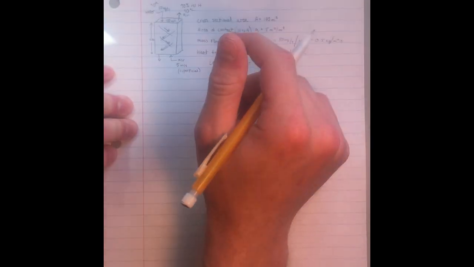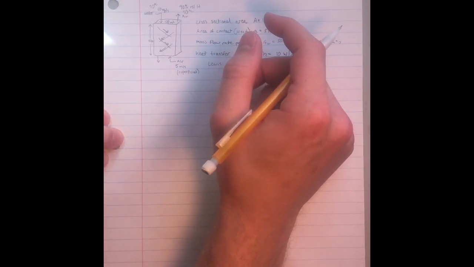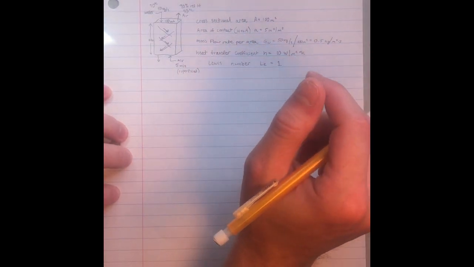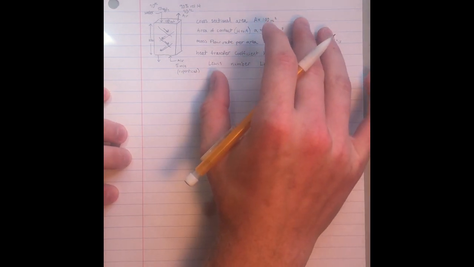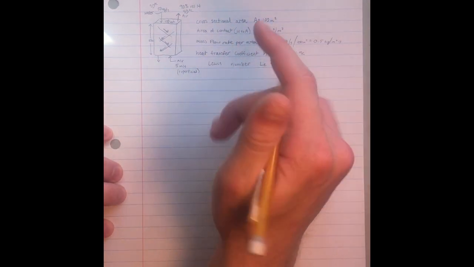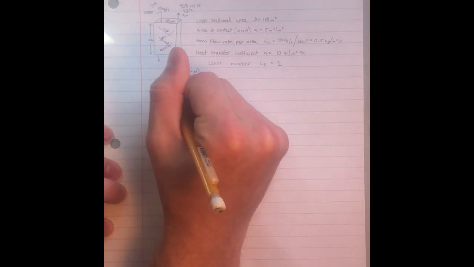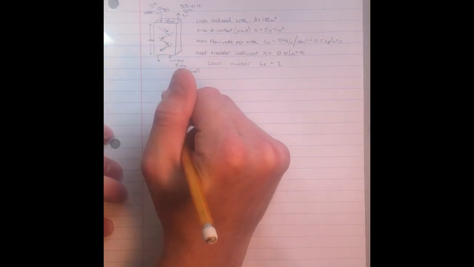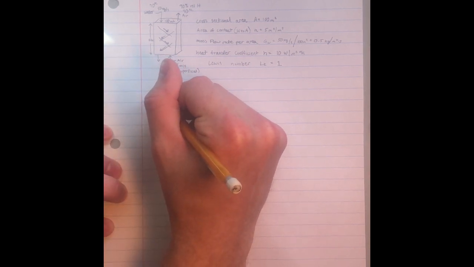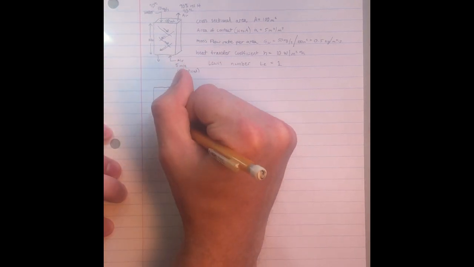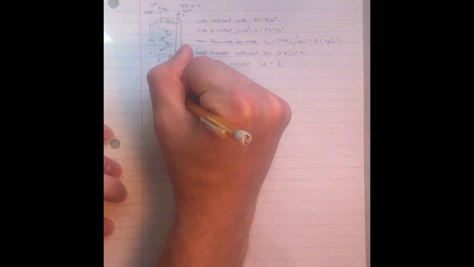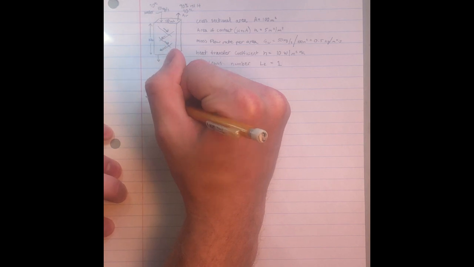So to get right into it, we'll go ahead and look at how to derive the differential equation for the temperature of the water throughout the column. So first thing we're going to do is start by drawing a control volume for reference. So we'll go ahead and draw our box here. So we have our water coming in.